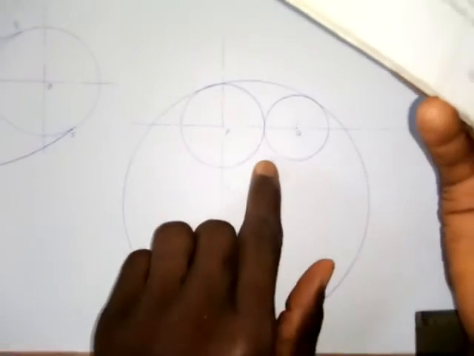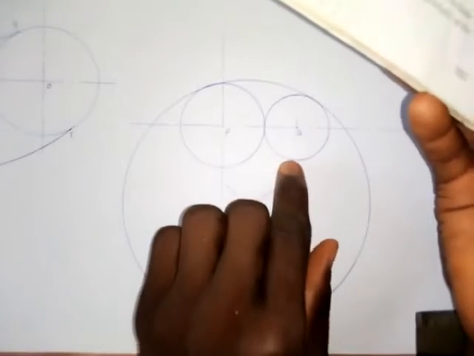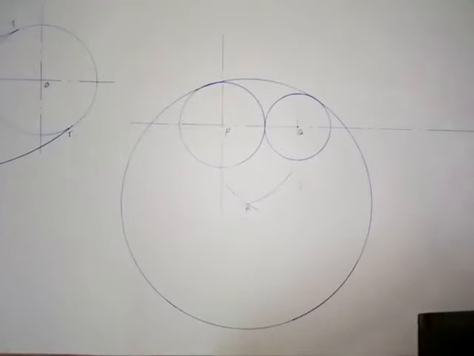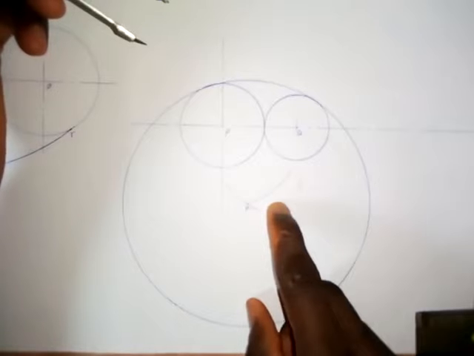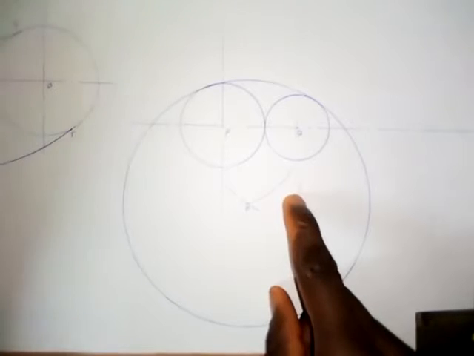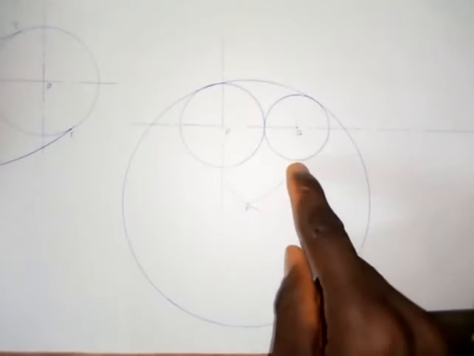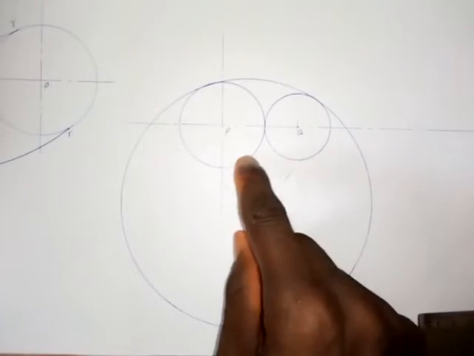So it will touch this circle tangentially here. So that is an external tangent. So how do we do that? What I'm going to do is locate a point somewhere here where I will put my compass, so that when I take the radius of that arc, the radius is 20. So when I take that 20, I'll put it at that point and draw the arc. It will touch this circle externally.